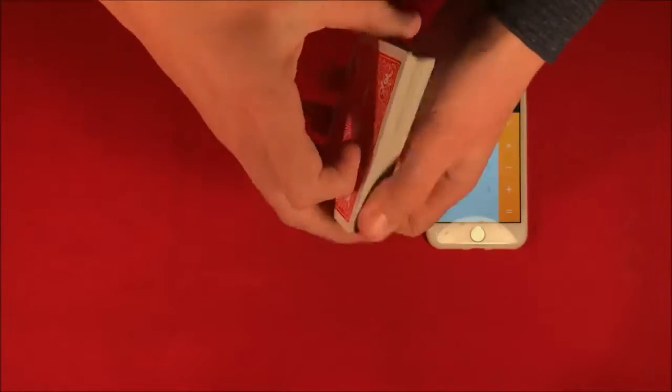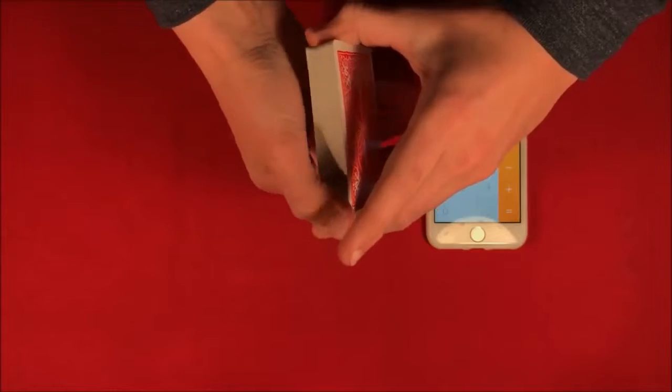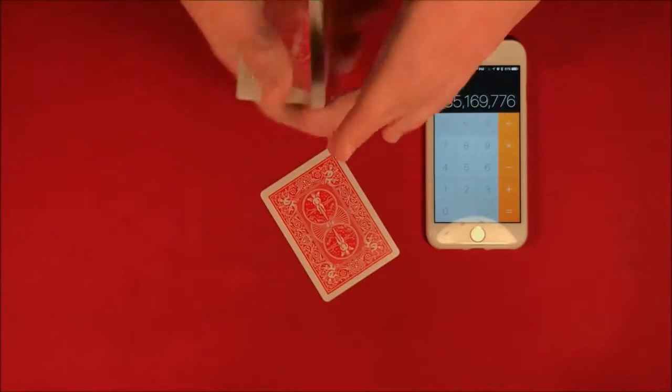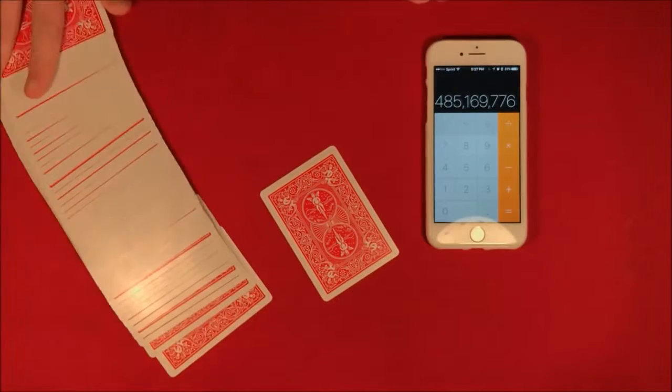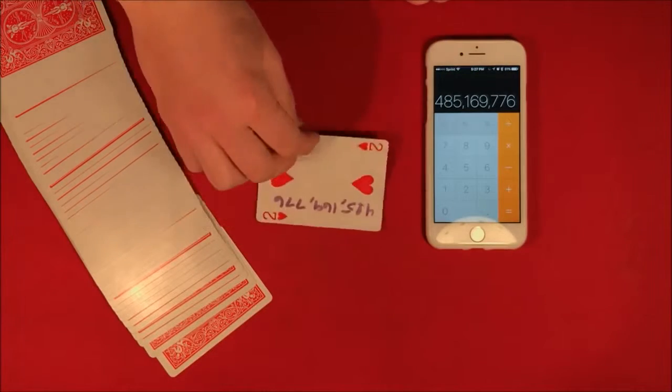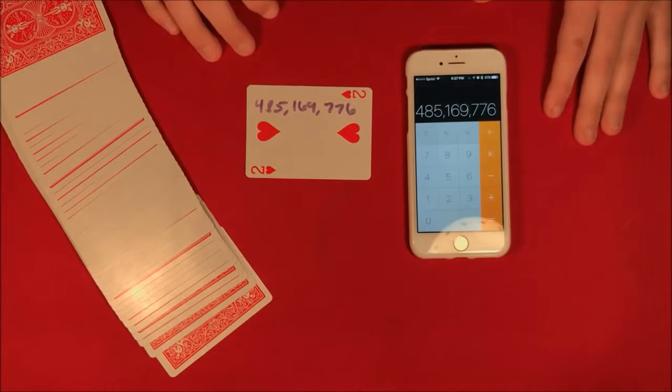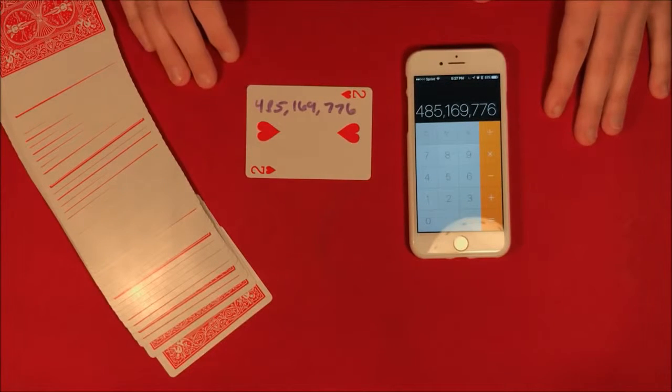So what I'm going to do here is, in this packet of cards, mix it up real quick, and then the spectator is going to say stop whenever they like. So let's say they said stop here, a completely random choice, and on this card, any card they could have chosen, they happen to pick the card with the exact same prediction.